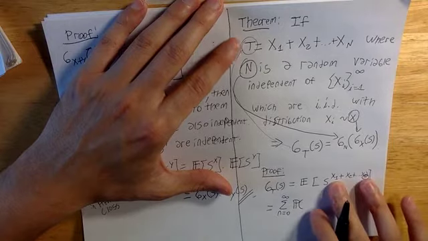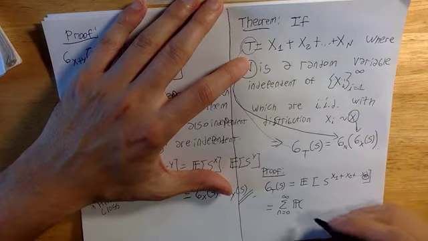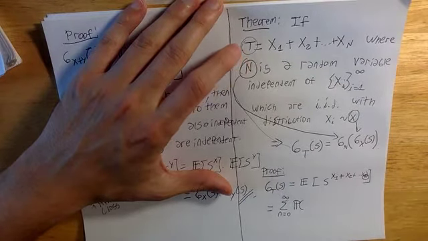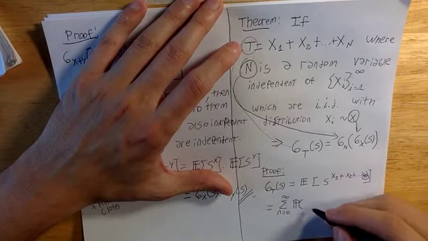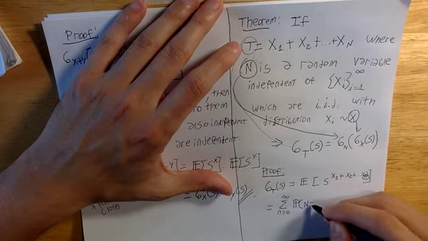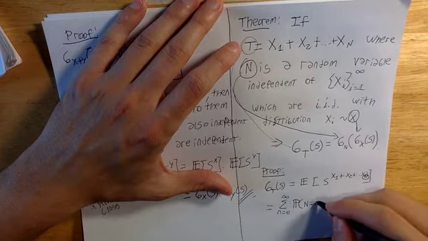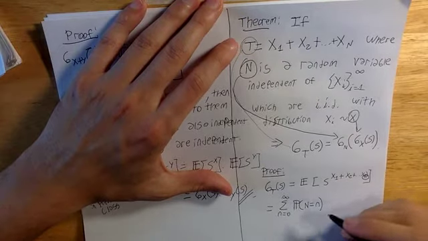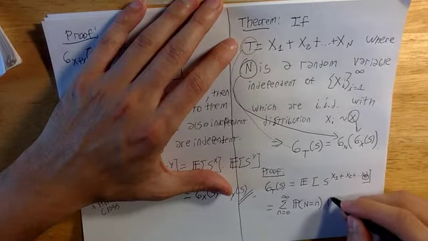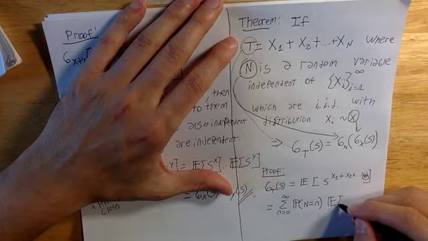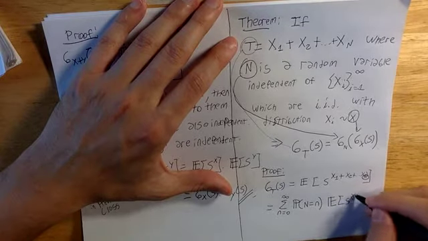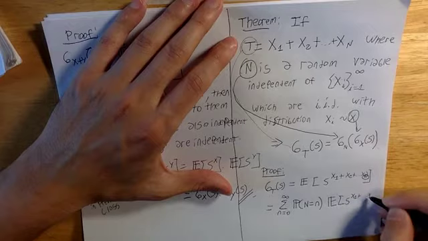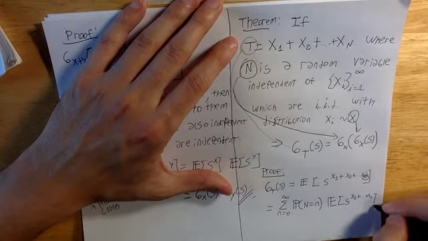So here we are using the fact that these guys are independent to say that this is the probability that N is equal to little n of the expectation of s to the X1 plus all the way up to X little n now.